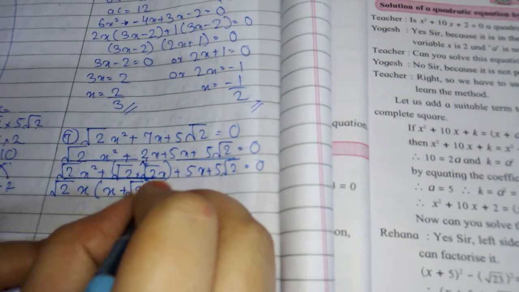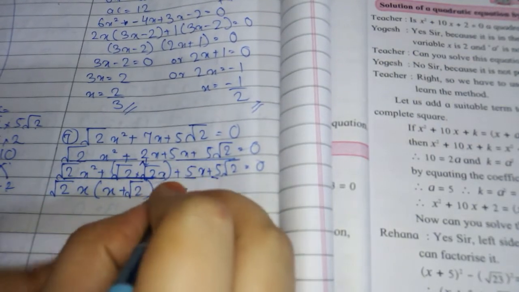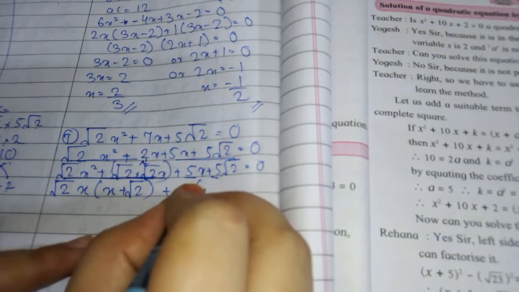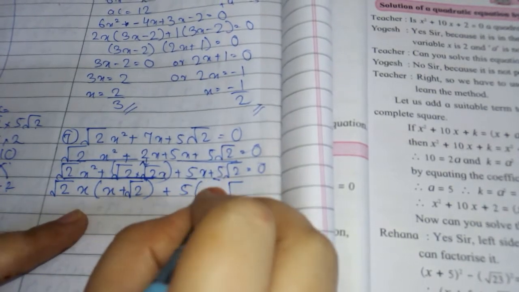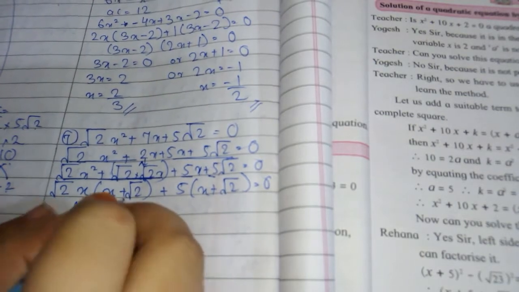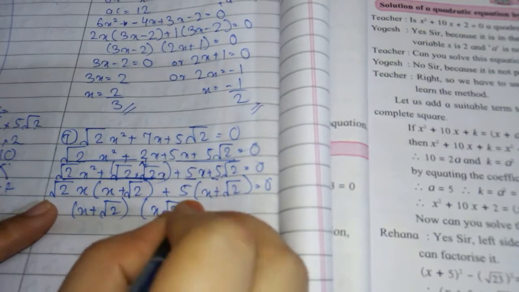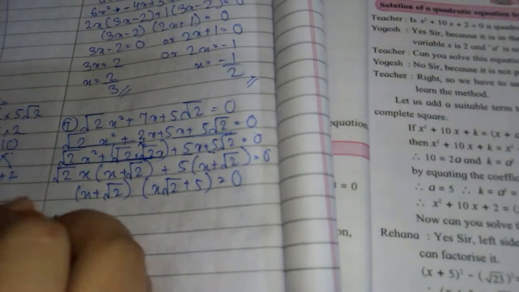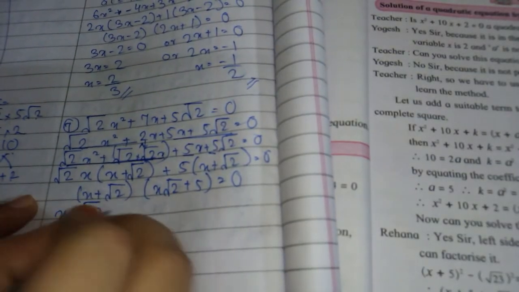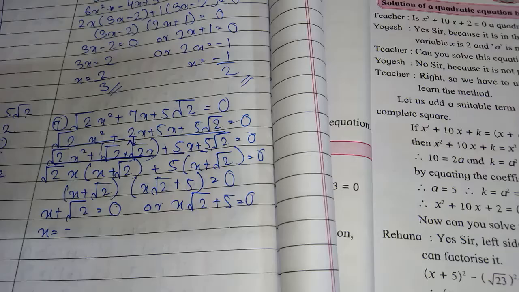Alright, now from here we will take plus 5 common. So here also 5 is there, so it will be 5 into bracket x plus √2. So the common bracket we will write as 1 times (x plus √2), and these two terms, that is (x√2 plus 5), is equal to 0. Now here x plus √2 is equal to 0 or x√2 plus 5.